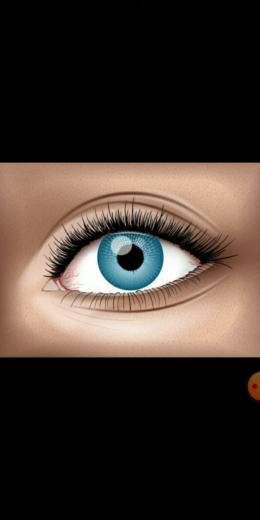For a young adult with normal vision, the near point is about 25 centimeter. The farthest point up to which the eye can see objects clearly is called the far point of the eye. And what is it? It is infinity for a normal eye. We need to note that a normal eye can see objects clearly that are between 25 centimeter and infinity.